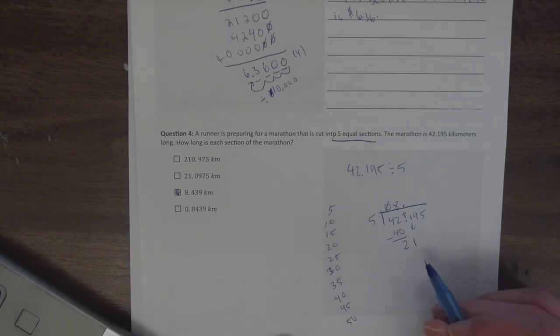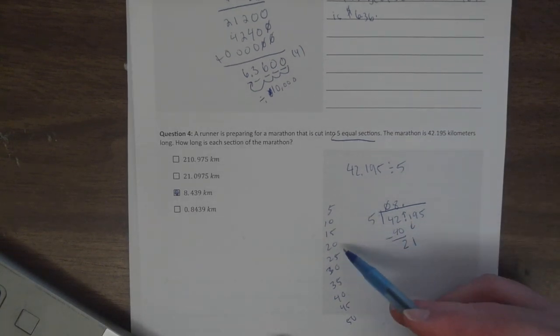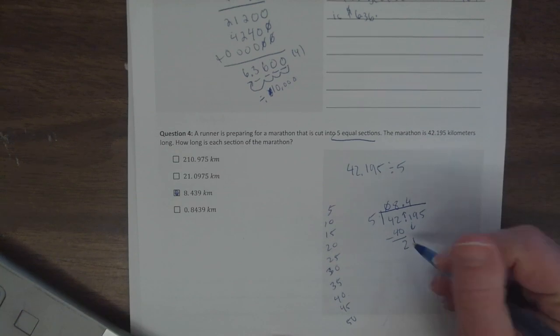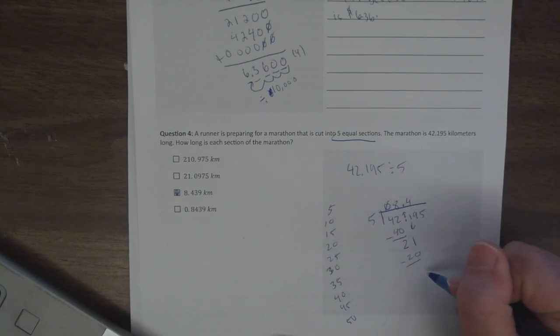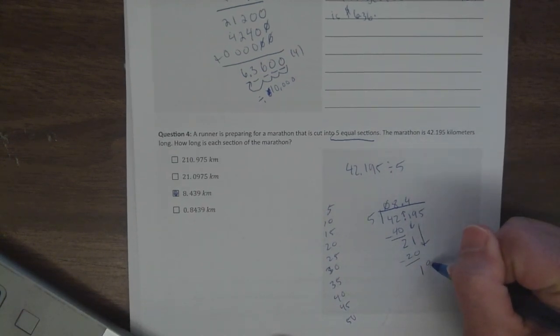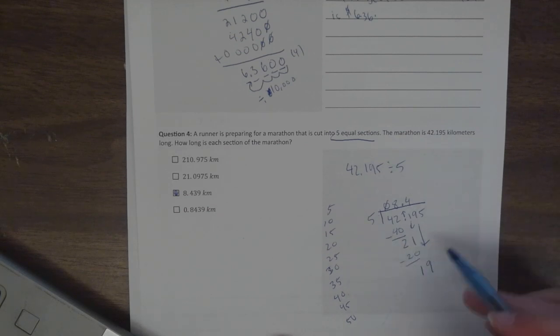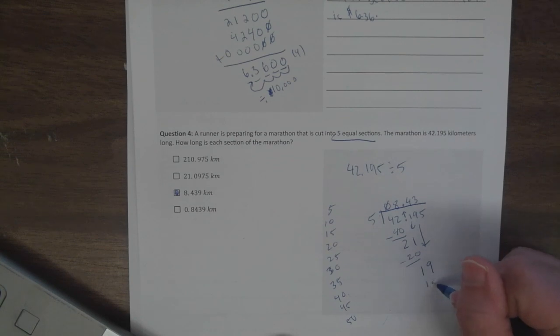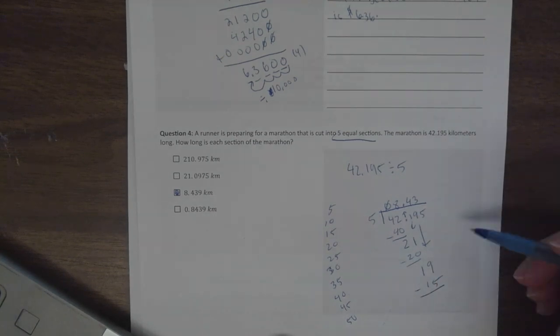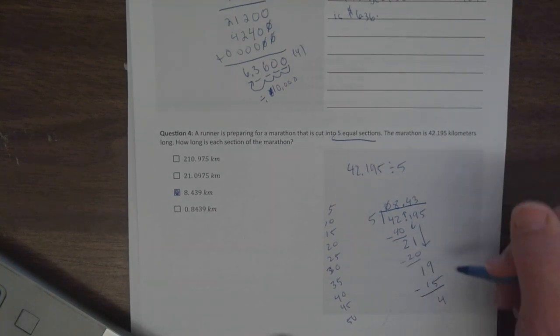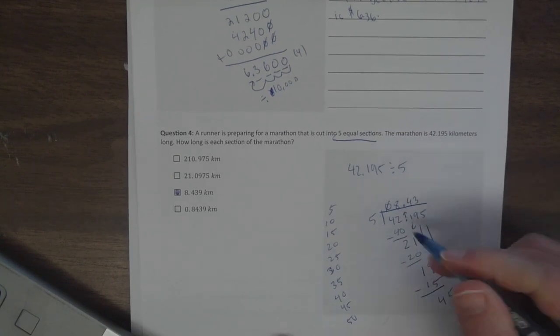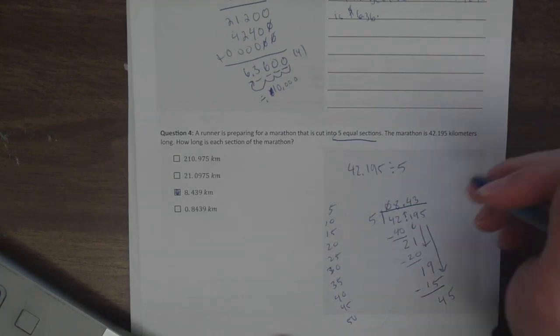And so now 5 goes into 21, right? 4 times. 4 times 5 is 20. Then you subtract. Bring down your 9 for 19. 5 goes into 19 3 times. 3 times 5 is 15. You subtract. 19 minus 15 is 4. Bring down your 5. 5 goes into 45 9 times.